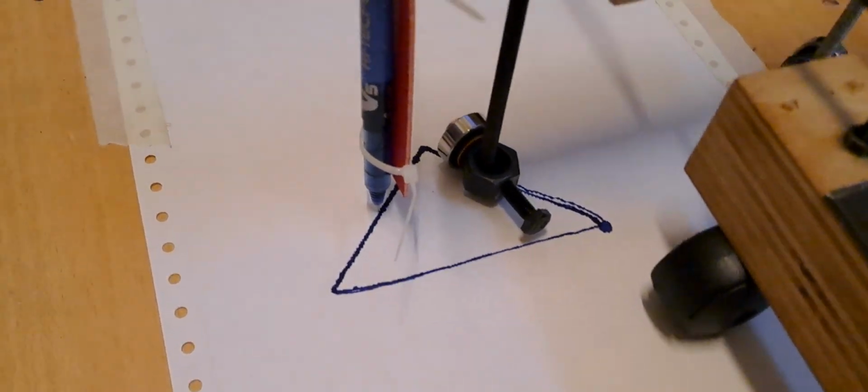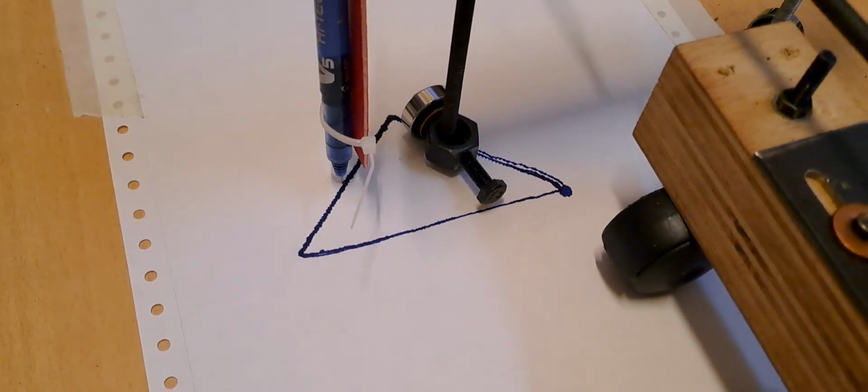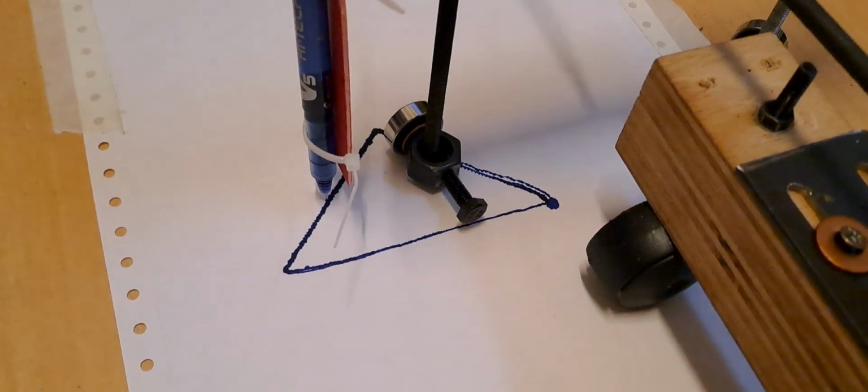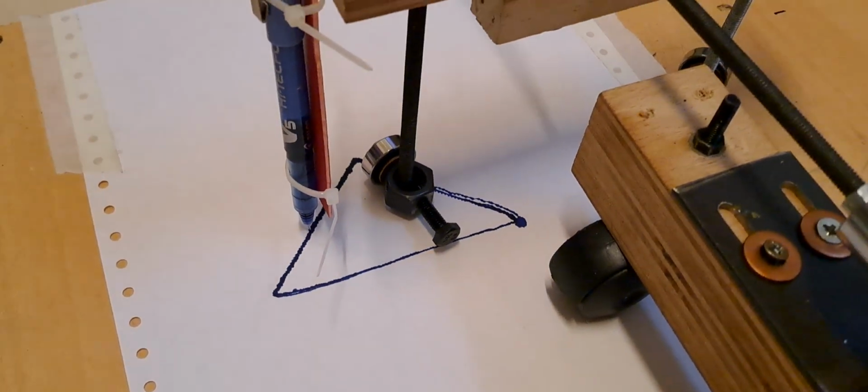So you can see here the triangle is being made. I am now testing the software. Later on I will enhance the hardware. So this is how the software is behaving.